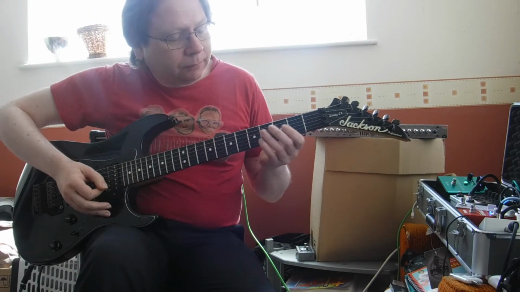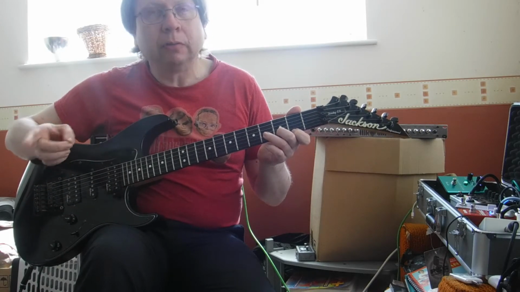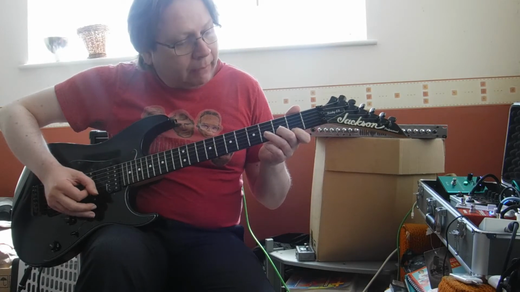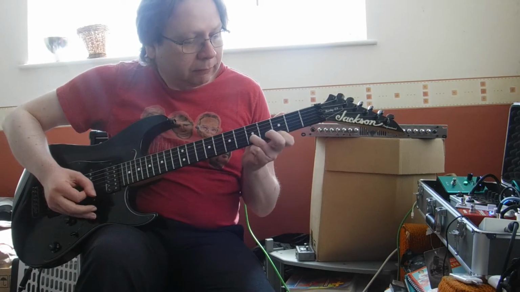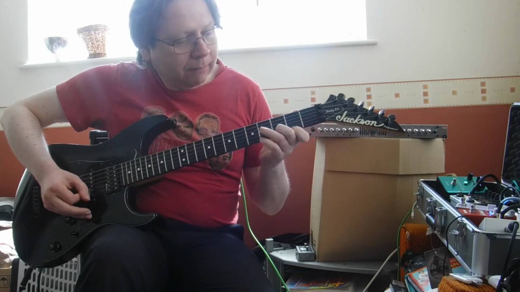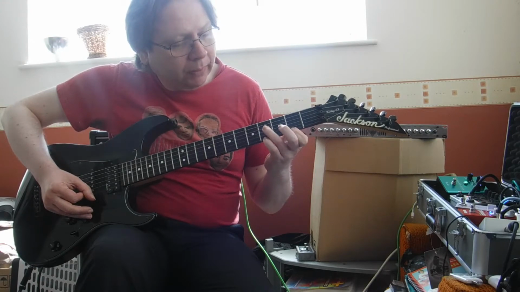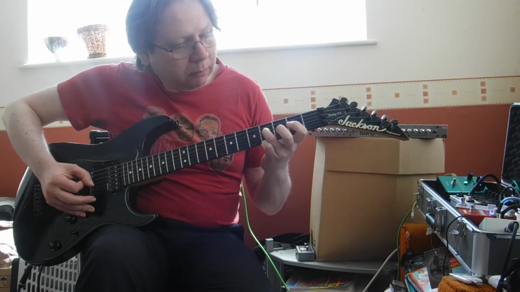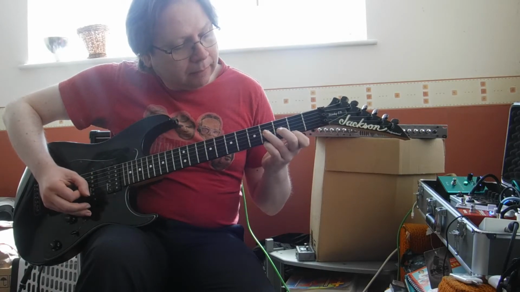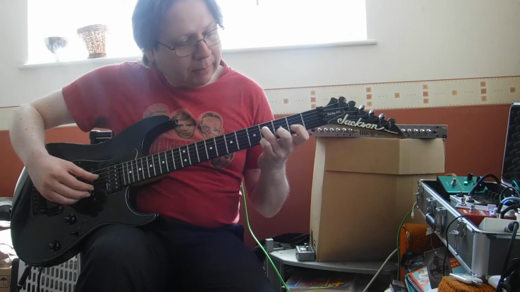Now the thing about a third is its inversion. What does an inversion mean? Well, I'll explain that. If I play this, now if I was to play that note an octave below, then I could play that.